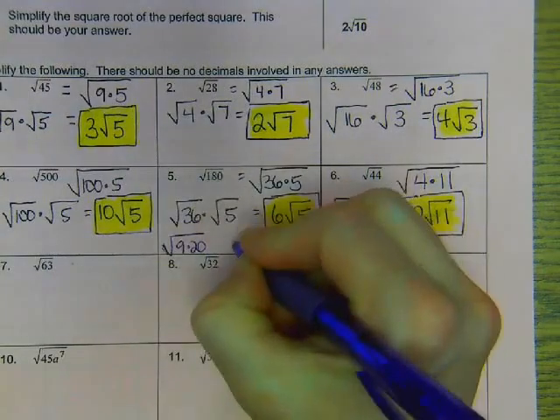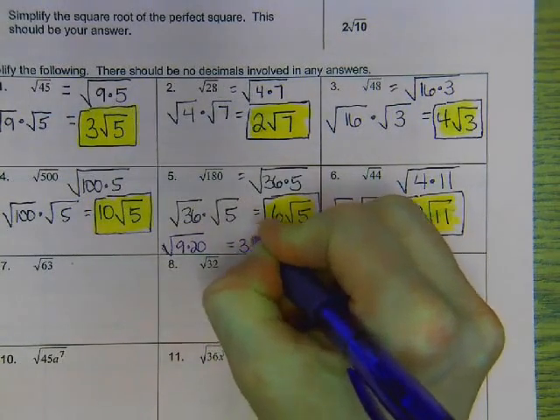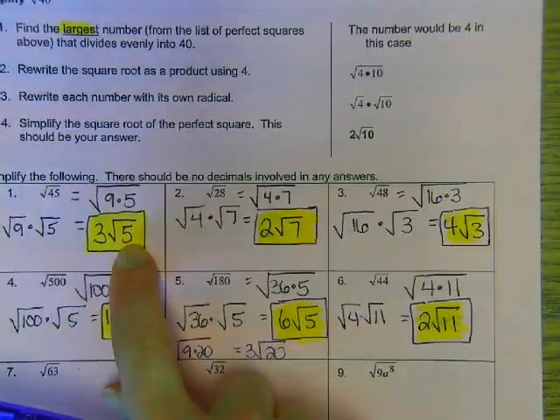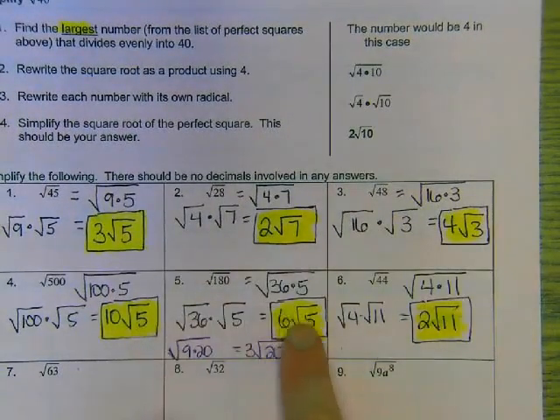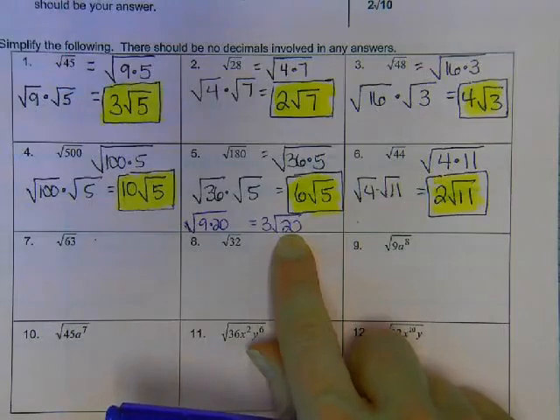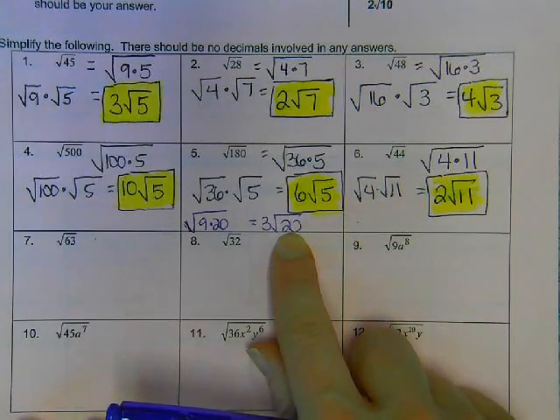But here's how you check. When I checked all of these other things, 5, 7, 3, 5, 5, 11, we know those things don't have perfect squares left in them anymore. Look what's under the purple square root symbol. 20, right? Isn't there still a perfect square left? What is it?